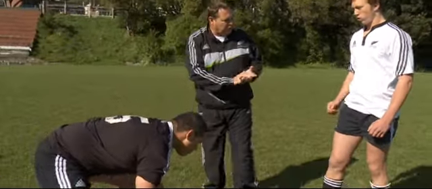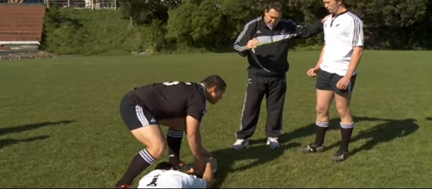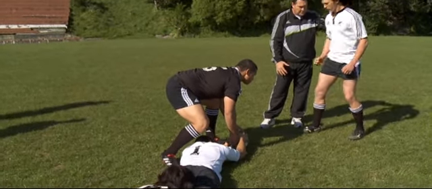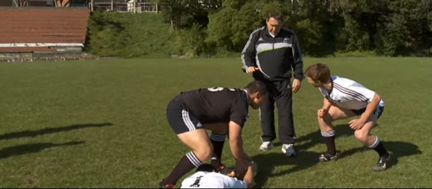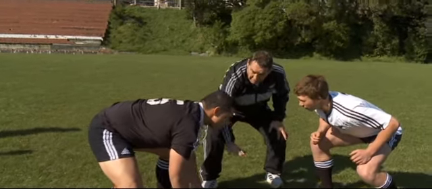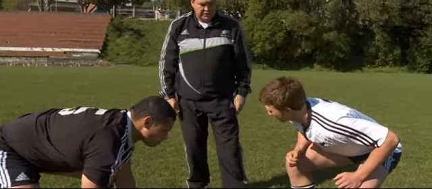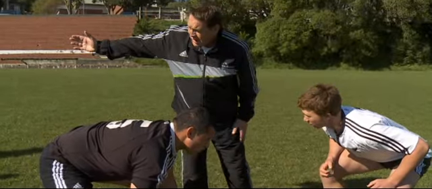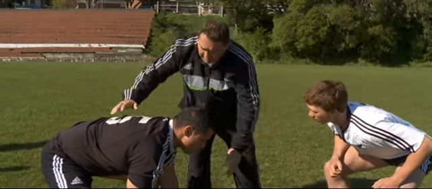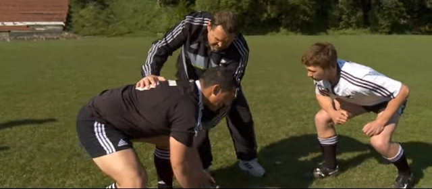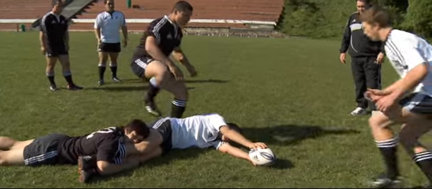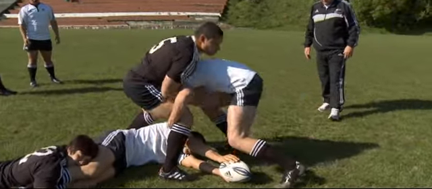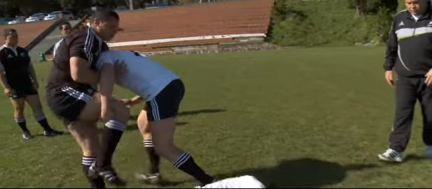Now, what do we want you to do once you've bent your knees, you're in that nice strong position? What do we do next? Drive straight through. Yeah, and what's the space we're looking to own? Underneath his shoulders. Yes, again, a repeat of what we did in part one, own the space underneath his chest and over the ball. And if we just see that in slow motion, there it is again. Just a simple repeat of part one.